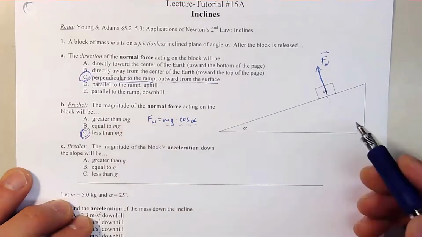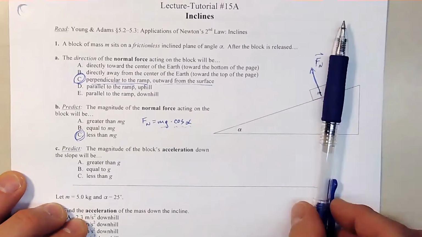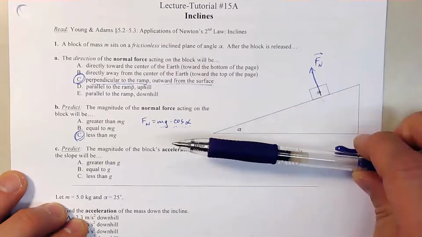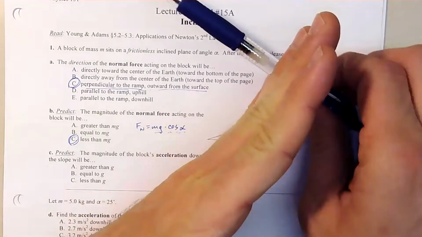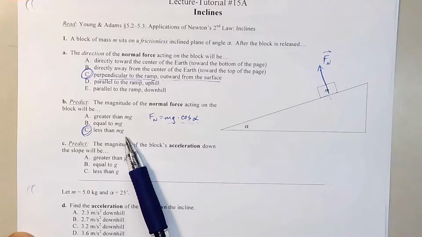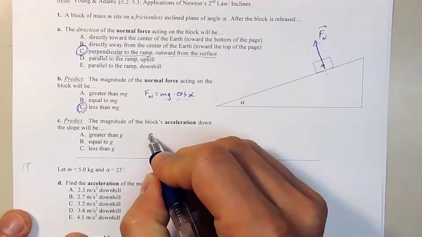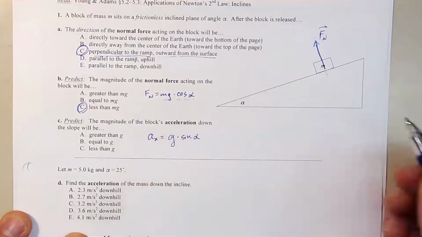And that makes sense, right? We would know the normal force would be equal to mg only in the case of a horizontal level surface. And then as the ramp gets steeper and steeper, the value of the normal force is going to get weaker and weaker. And then finally, we know that the downhill value of the acceleration is g times sine alpha.